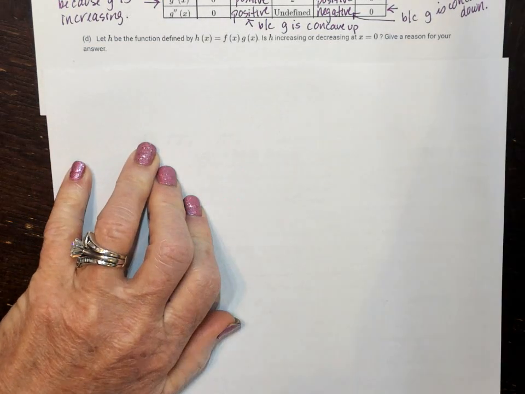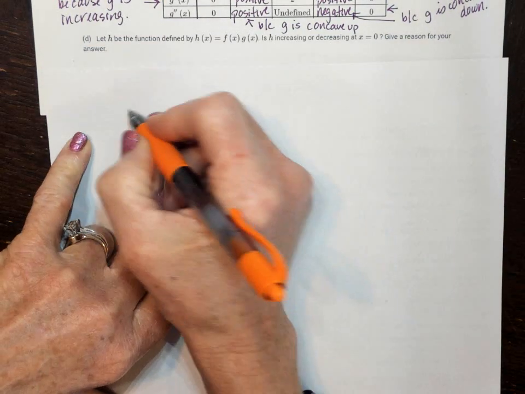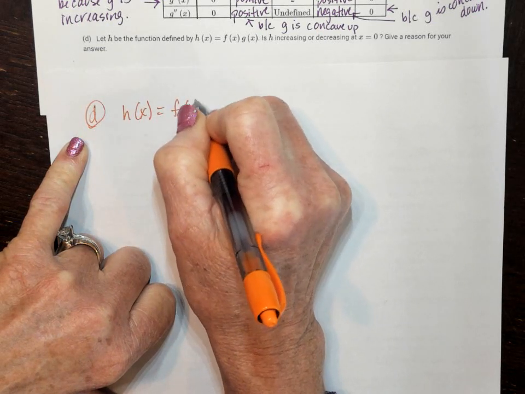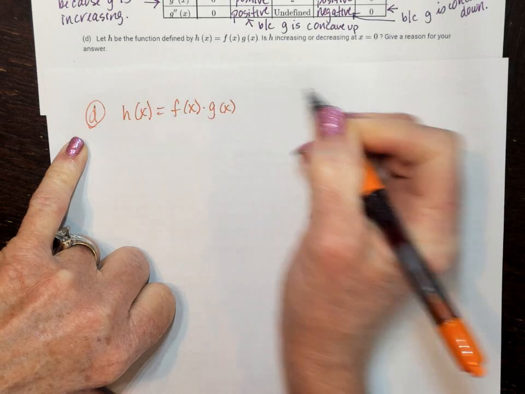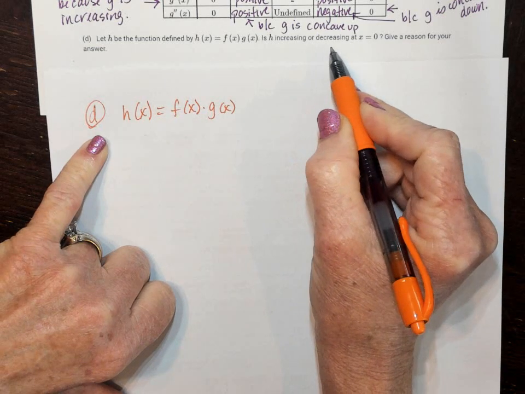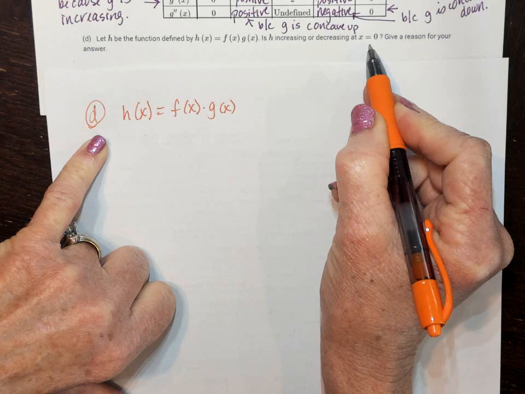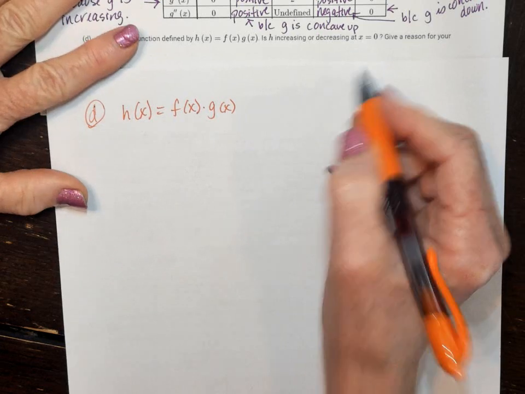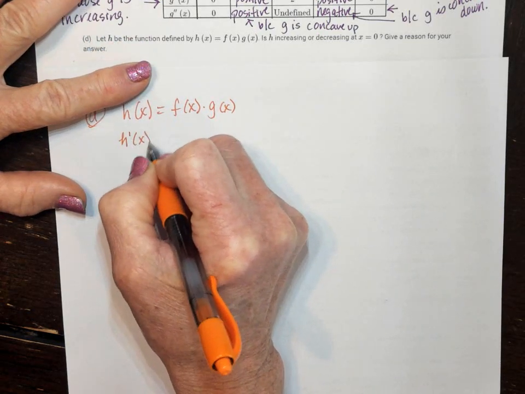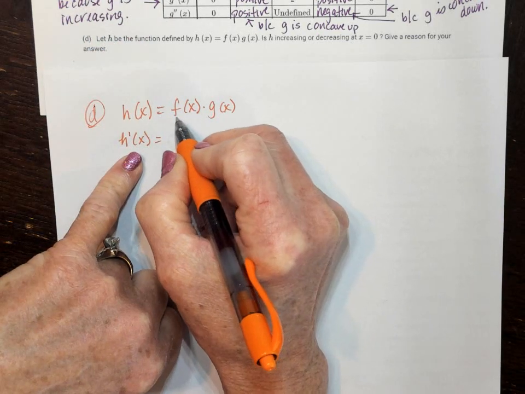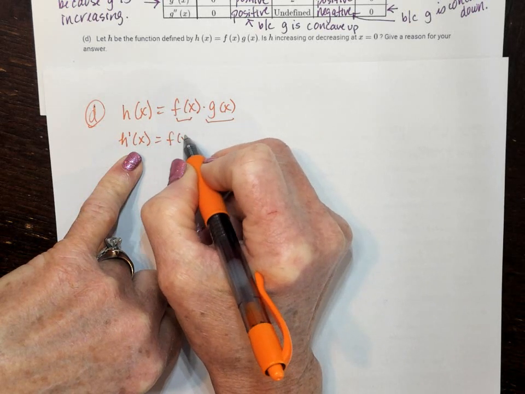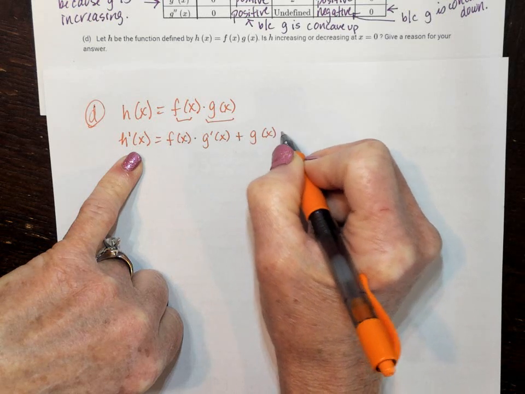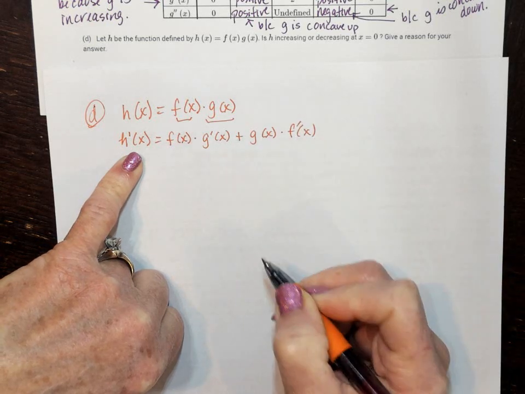So we have that H is f of x times g of x. And we want to know, is H increasing or decreasing at x equals 0? So we need to know what the derivative is doing there. So let's find H prime of x. And we have a product rule here: first times the derivative of the second plus the second times the derivative of the first.